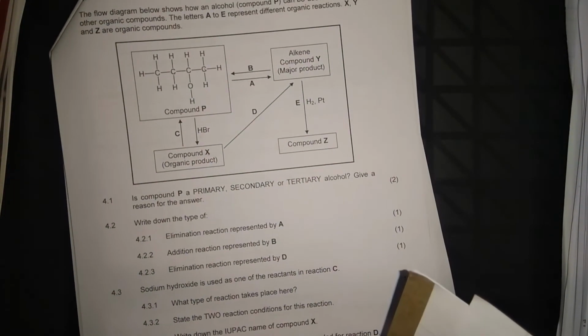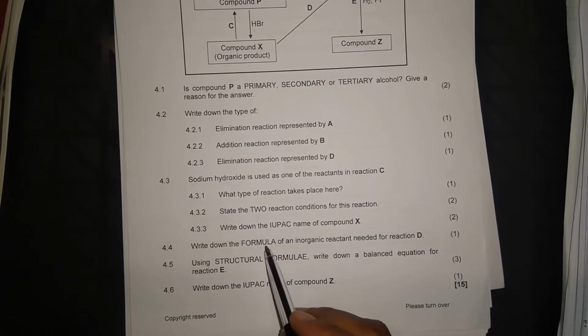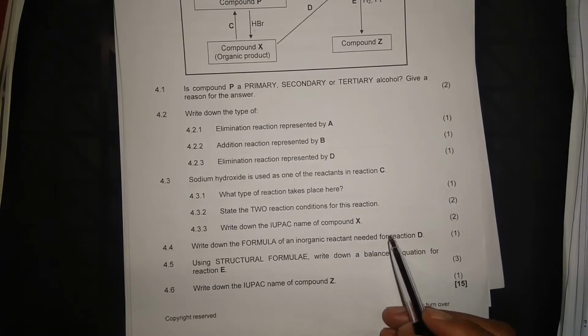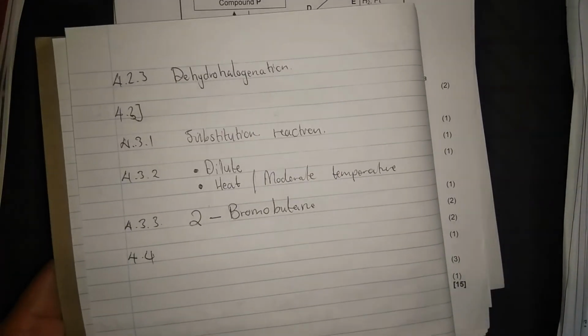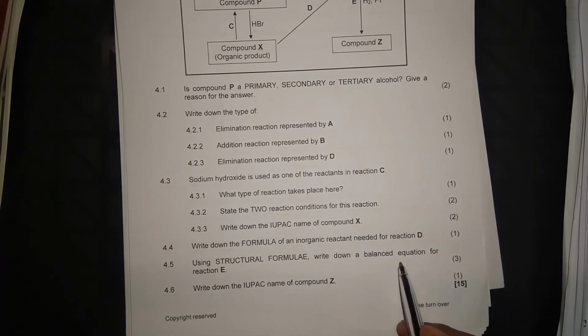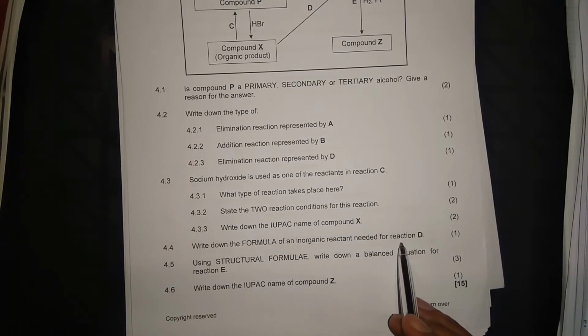4.4. Write down the formula of an inorganic reactant needed for reaction D. Let's see again. Needed for reaction D. Write down a balanced equation for reaction E. Okay, no. Write down the formula of an inorganic reactant needed for reaction D.